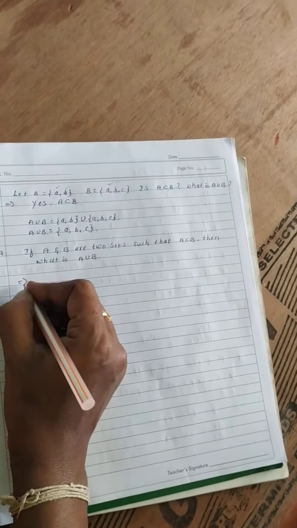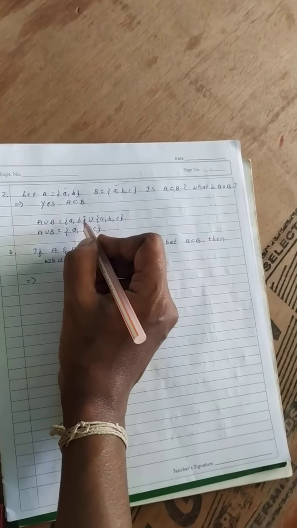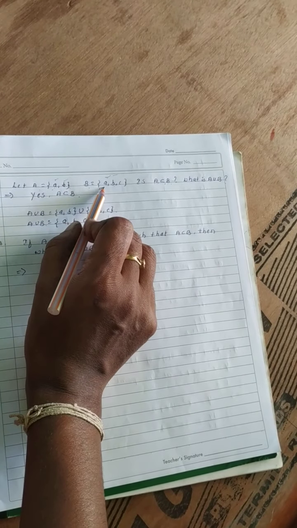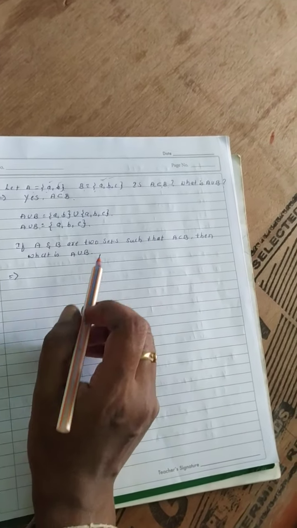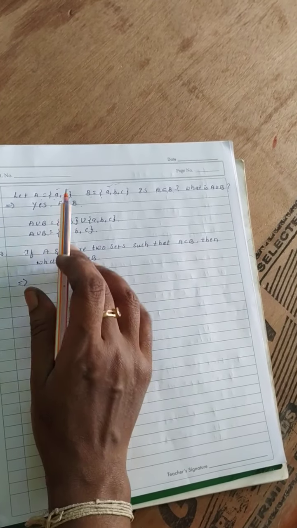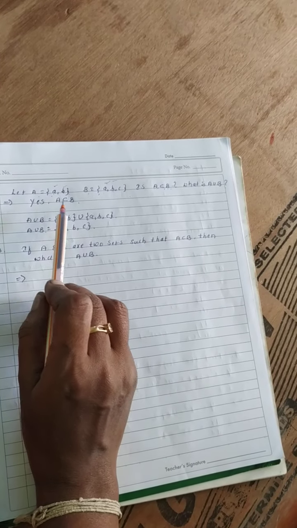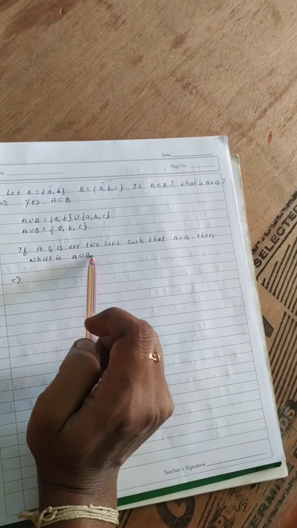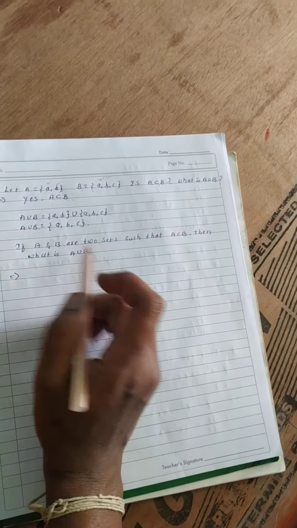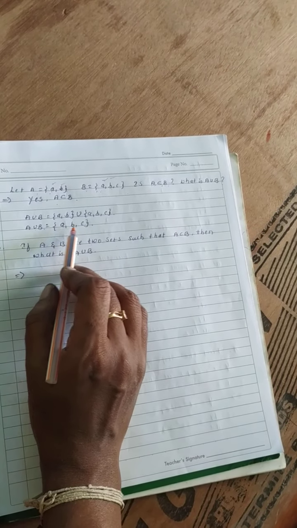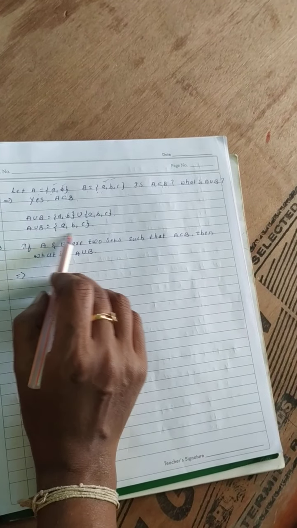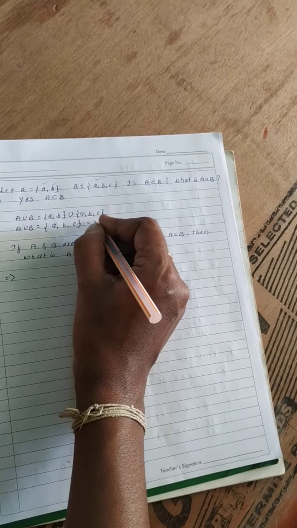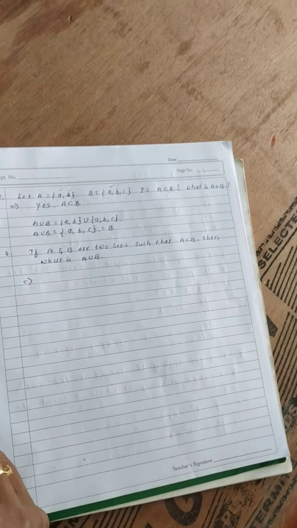Now I'll just take the same example, the previous question. So A is with a and b, B is with a, b, c. The question is, if A and B are two sets such that A is a subset of B, then what is A union B? So here we did that. A union B, we got it as {a, b, c}. These three elements are the elements of set B. Therefore, A union B we can write as the B set.